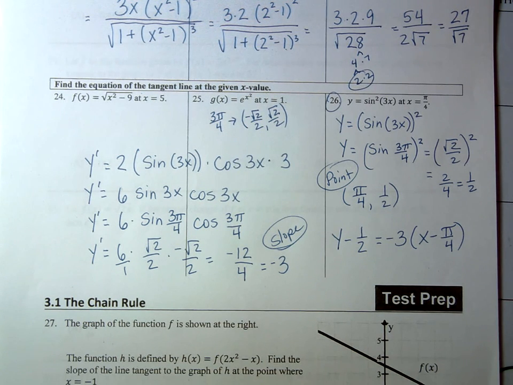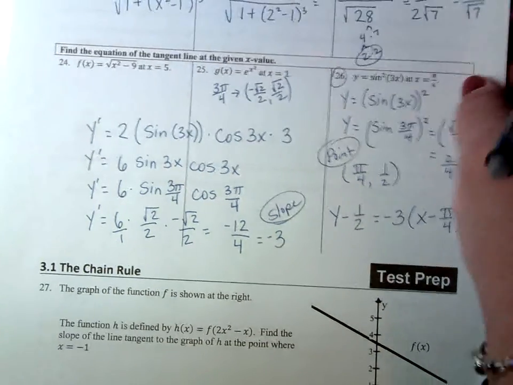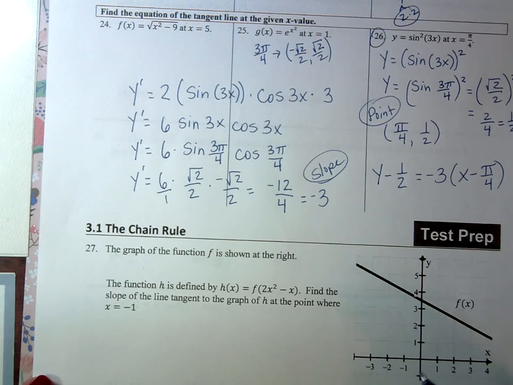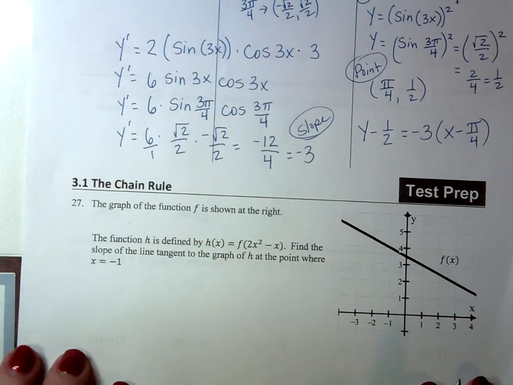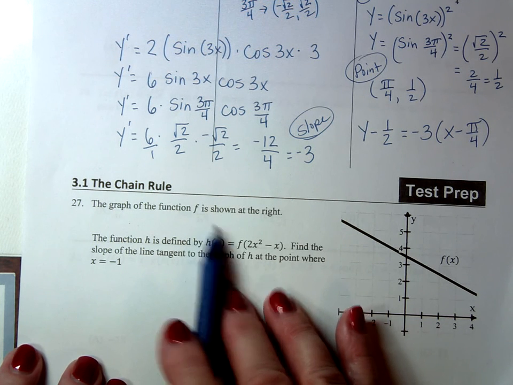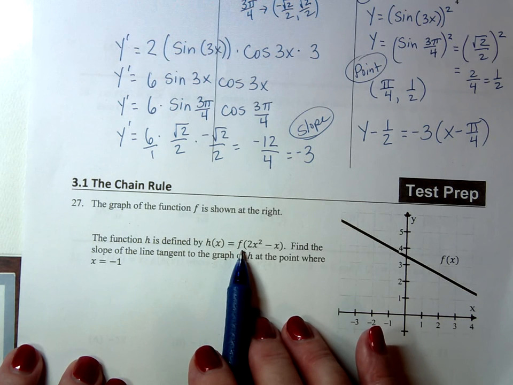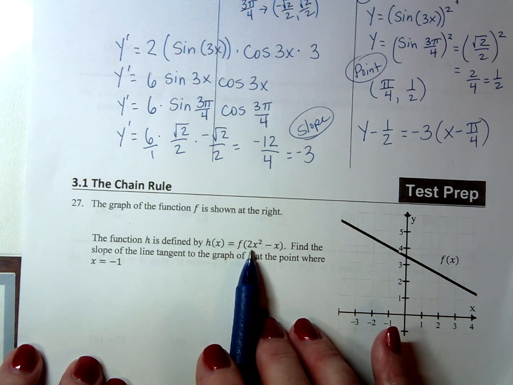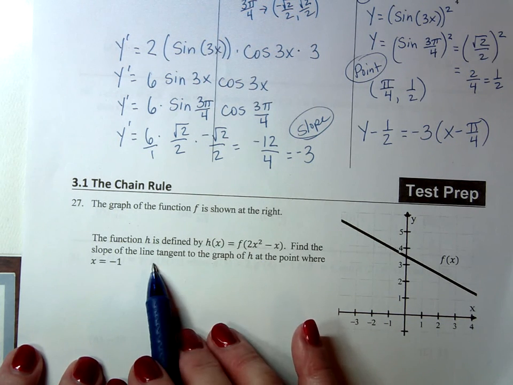Last one I'm going to do is 27. 27 is one of your test prep questions, but I thought it was kind of hard. I think if you read it, you'd be like, what on earth are they asking me to do? So the graph of the function f is shown. The function h is defined by f of 2x squared minus x. See how this is a composite function like we've been working on in this section. Find the slope of the line tangent to the graph of h at the point where x is negative 1.